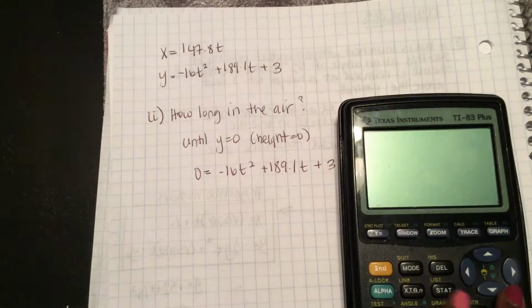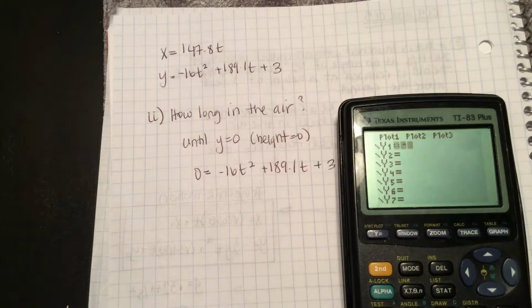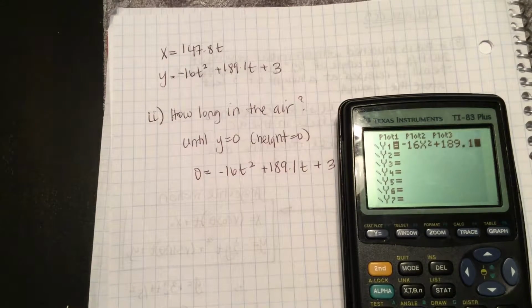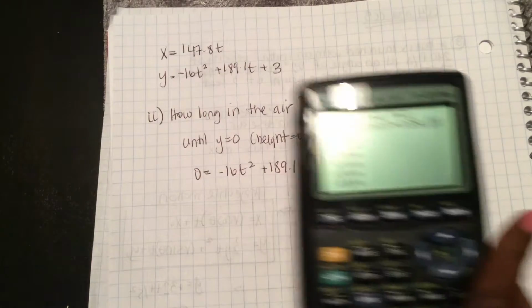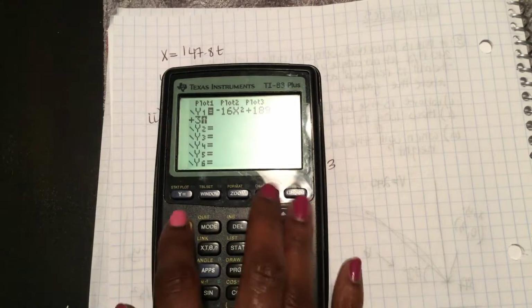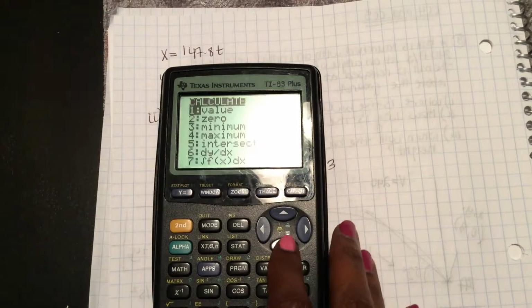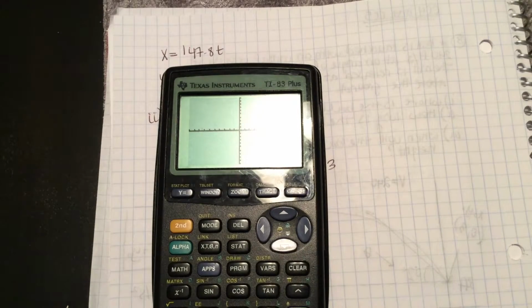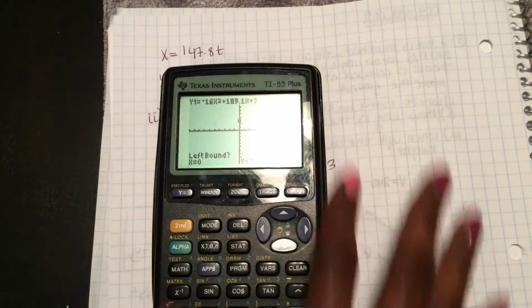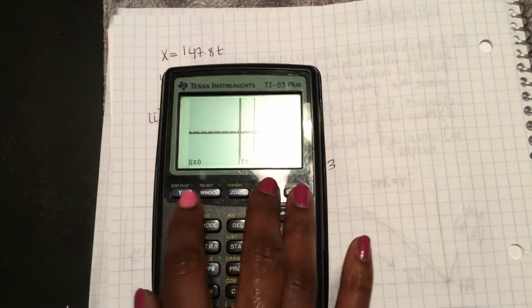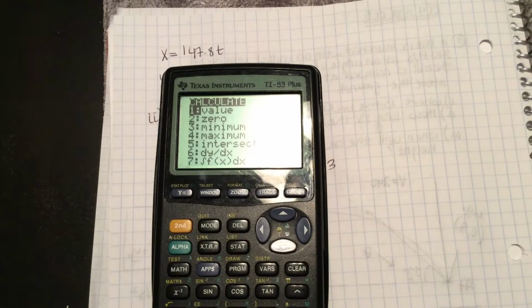So I'm going to enter y equals negative 16t squared plus 189.1t plus 3. So I want to find where this equals 0, so I can second calculate my 0. When I look at this picture, I don't see a 0, so I'm going to zoom out. All right, there's one. Okay, so I want to second calculate a 0, which is number 2.